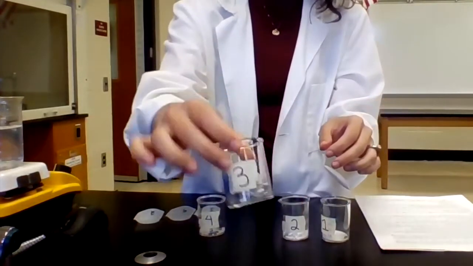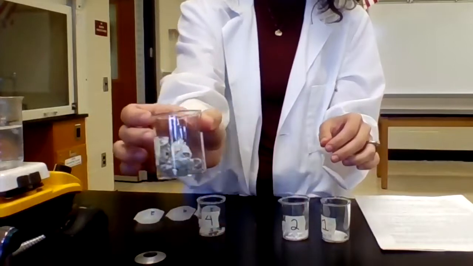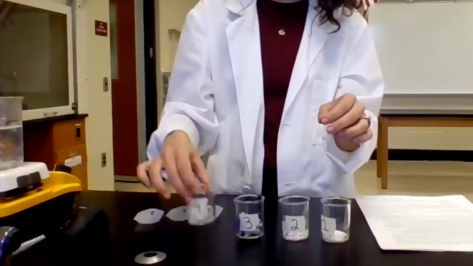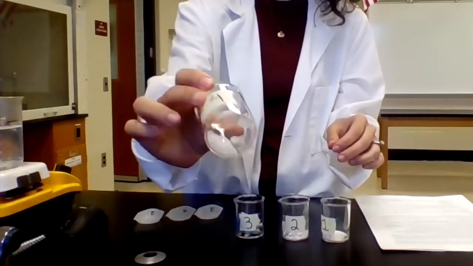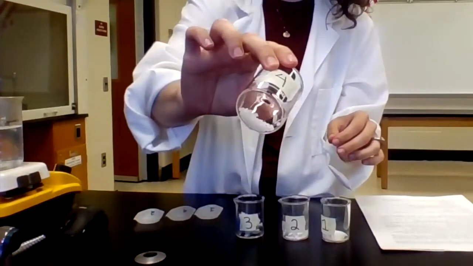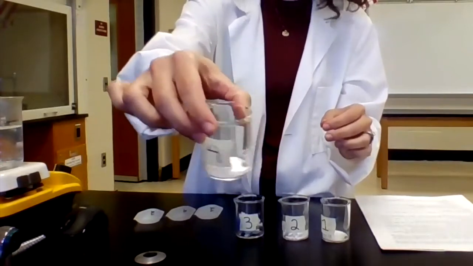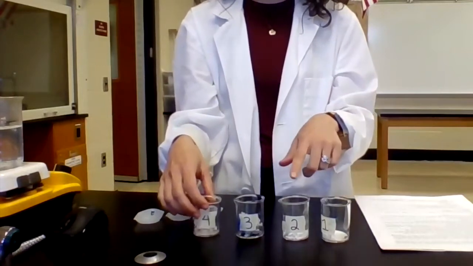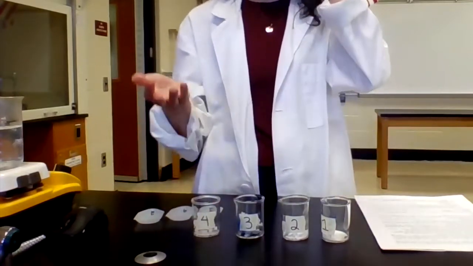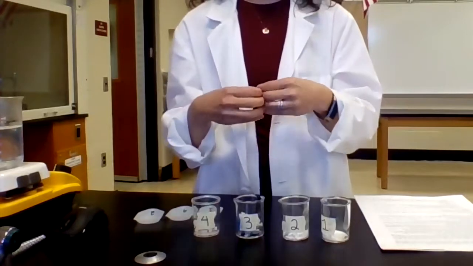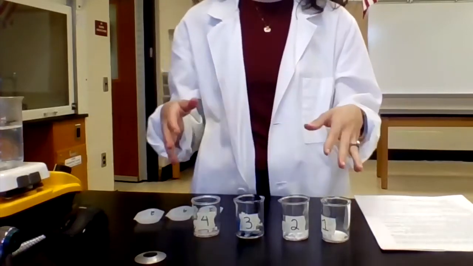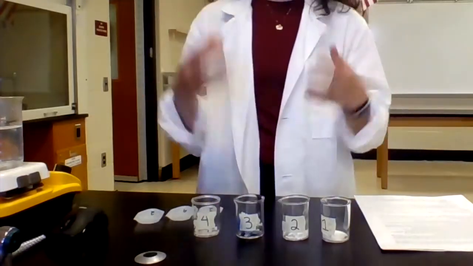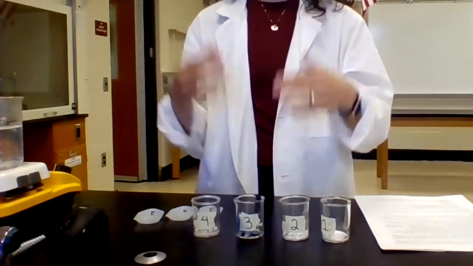For solid number 3, we see that it has this light gray color. And then for solid number 4, we have almost these pellets. Again, not a powder, not crystalline. So we want to write all of that down. We can see that 1, 2, and 4 are all white solids. But if that's all we say, then we miss some of those important descriptions that can help us distinguish between the different solids.